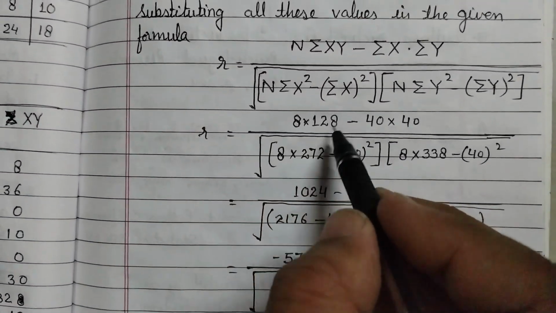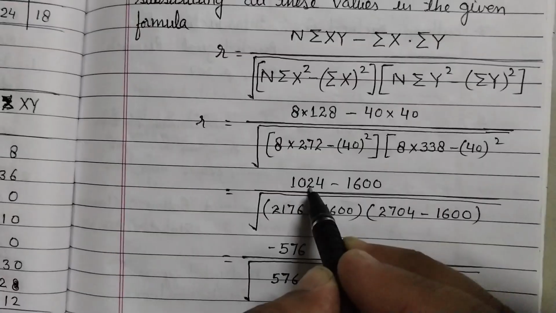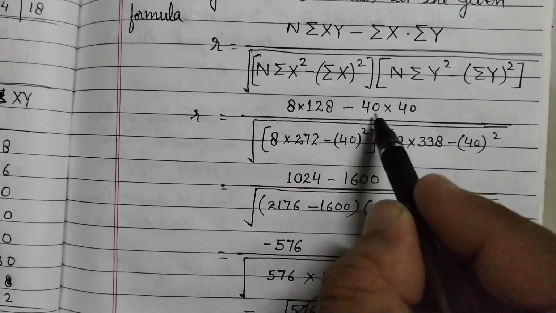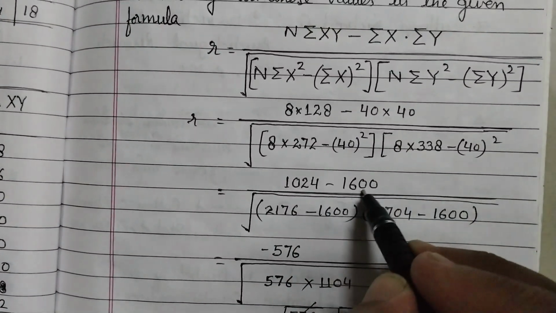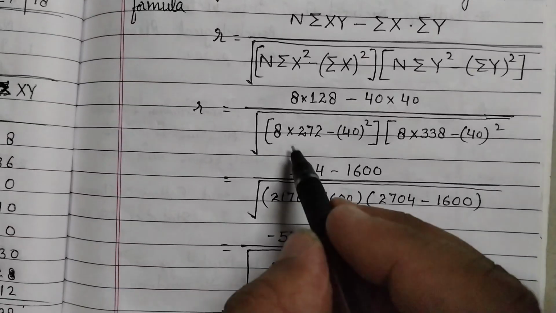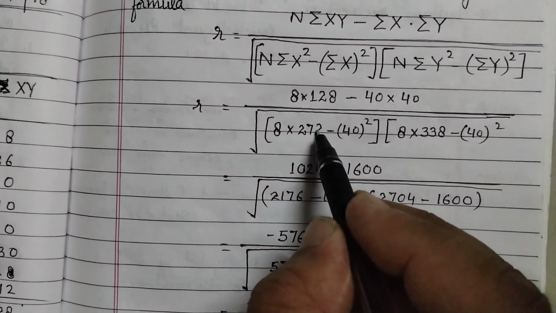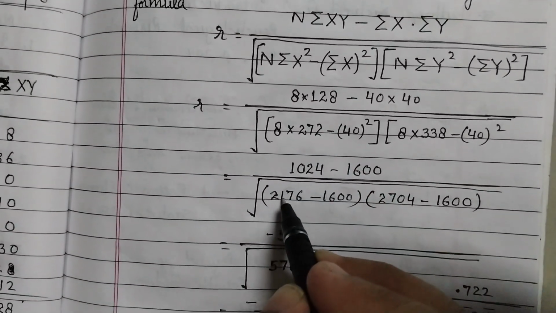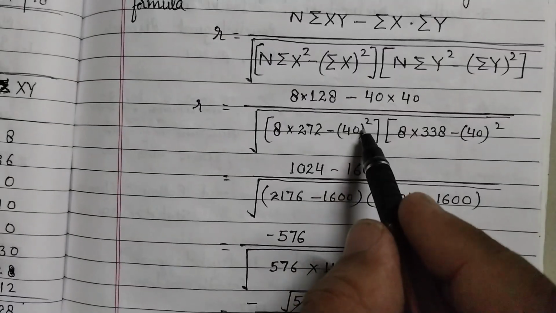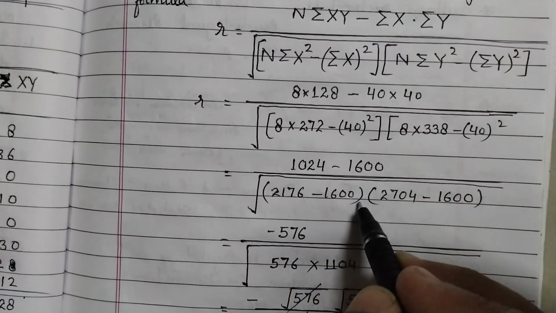Now 8 into 128 is found to be 1024 minus 40 into 40 is 1600. Within square root 8 multiplied by 272 is found to be 2176, and again square of 40 is 1600.